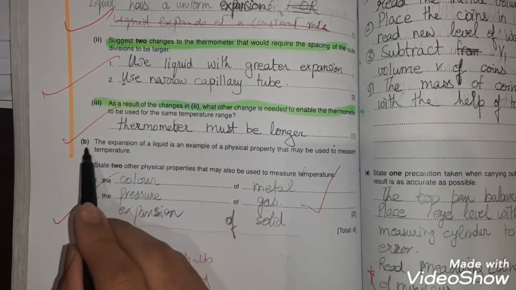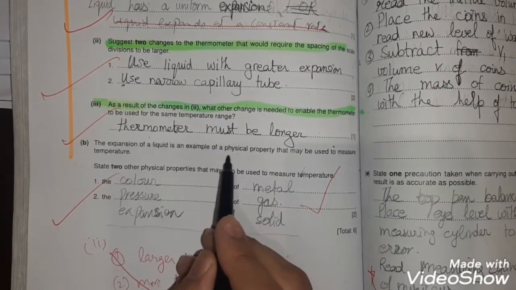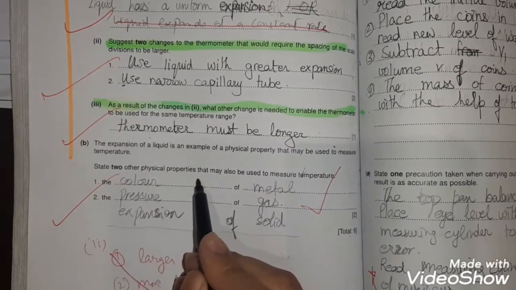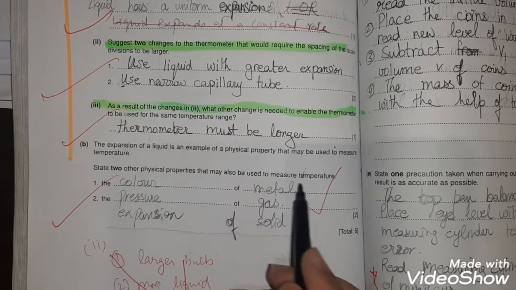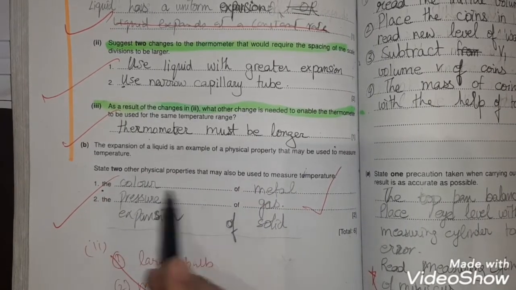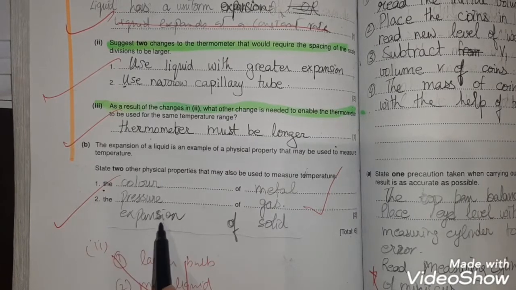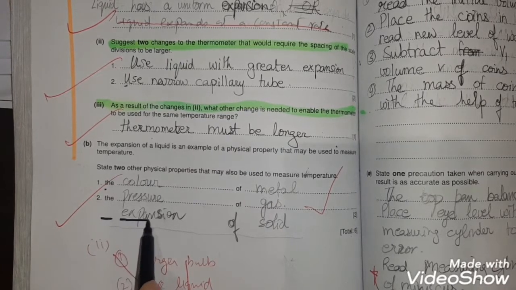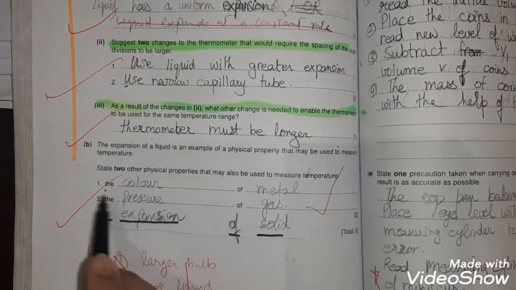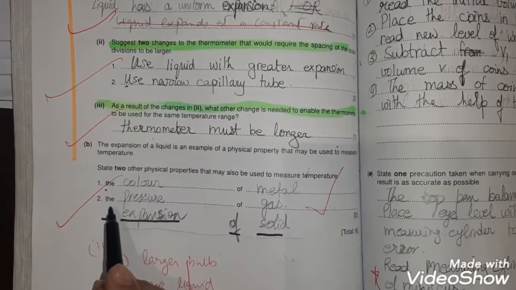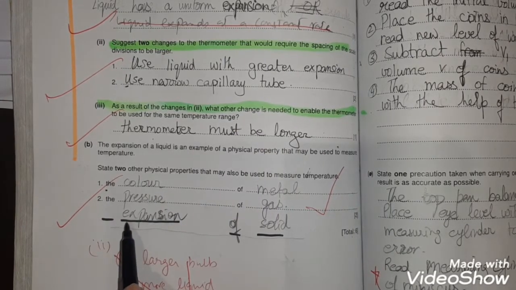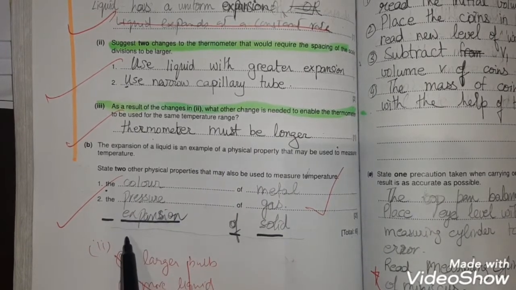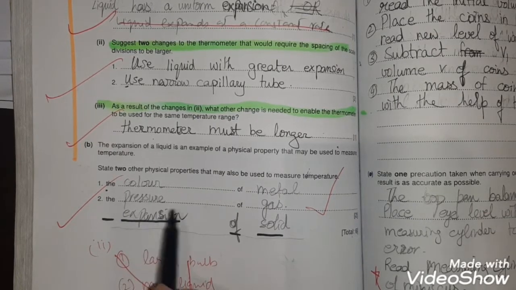Then question B states expansion of the liquid is an example of physical property that may be used to measure temperature. State two other physical properties that may also be used to measure temperature. So the first is the color of the metal and second is the pressure of the gas, and also for the third one we can write the expansion of the solid. So you can write either the color of the metal or the pressure of the gas or the expansion of the solid. So these are three other physical properties that you may write to measure the temperature.